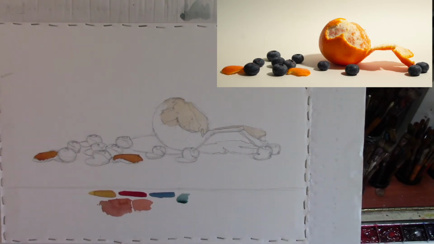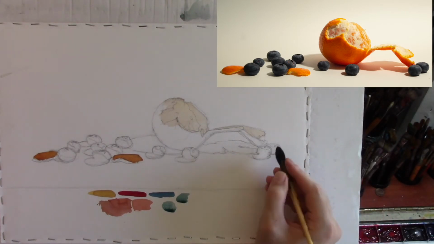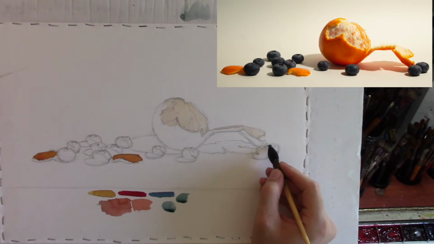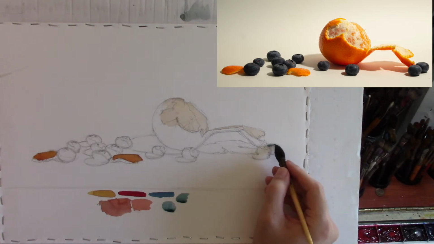In just a few minutes I'll probably clean out my cups with fresh water, but I'm going to get this blocked in first. And remember, work as slow as possible.